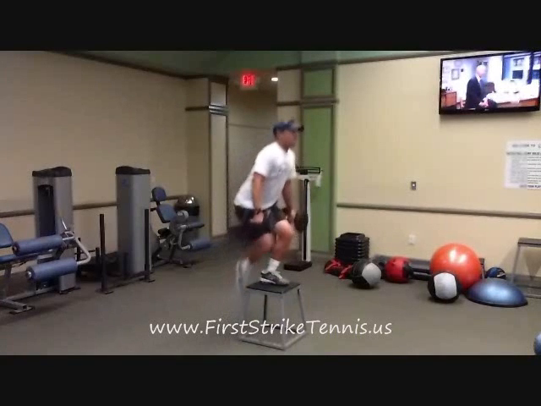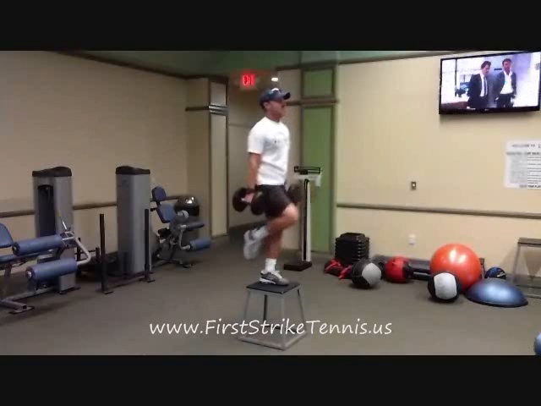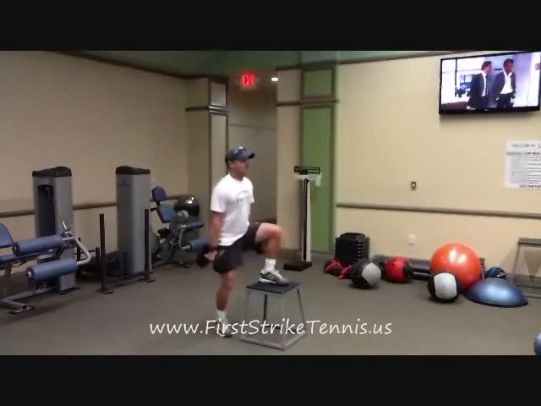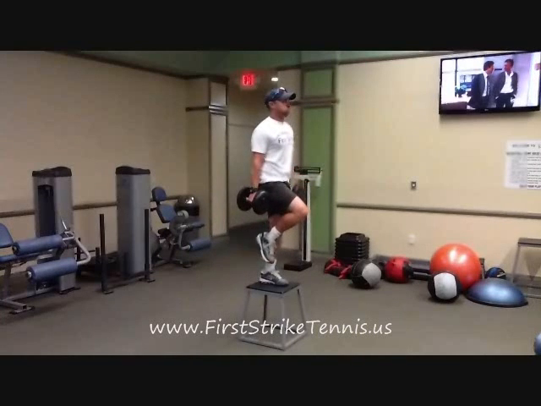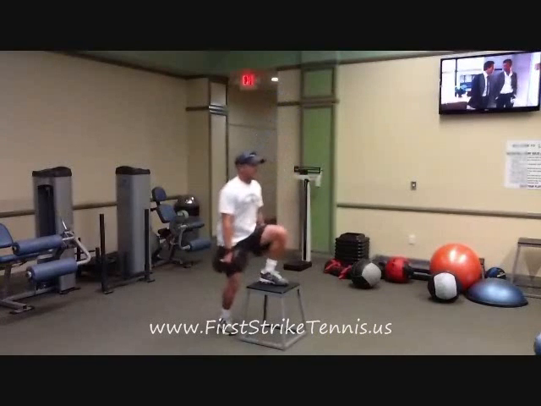And get a very light weight. As always, start off with no weight if necessary until you get the movement down. Keep your eyes fixed on something in front of you, which will help your balance, and drive that leg that's on the box up, pulling your whole body up.